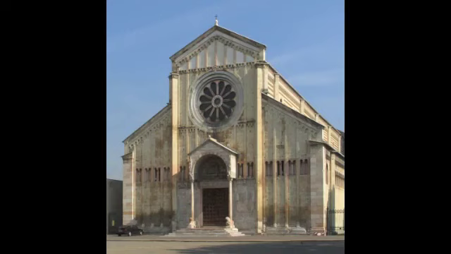In this type of facade, the front of the church clearly indicates the shape of the church behind it, which we just saw in the cross-section of the church in Constance.